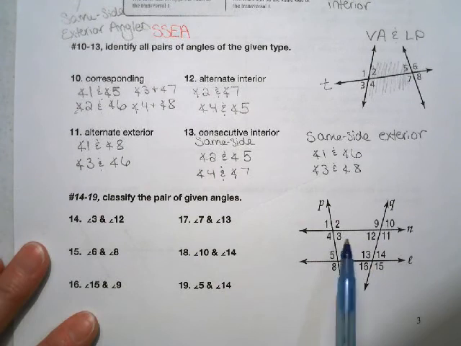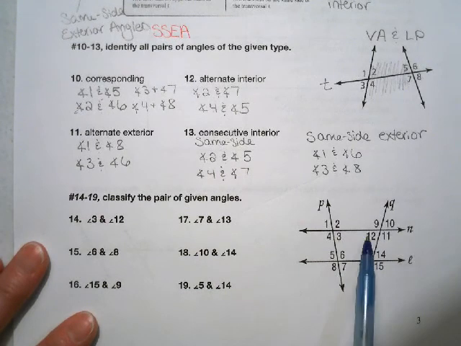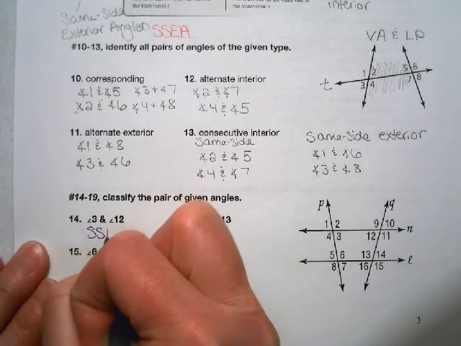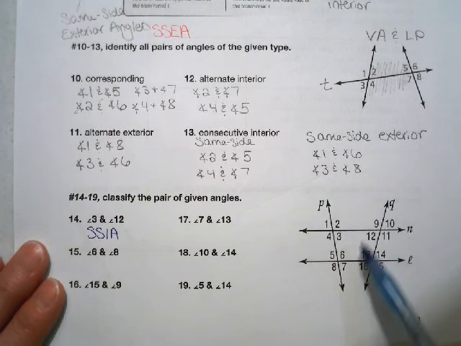But why don't you pause the video here and try these 6? This is our last little diagram. So try these and see if you can come up with the correct answer.